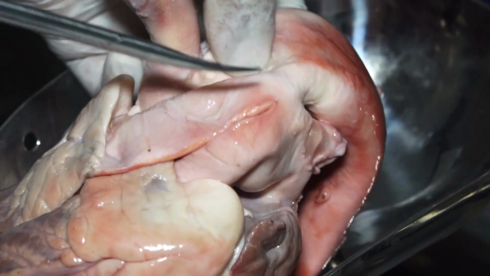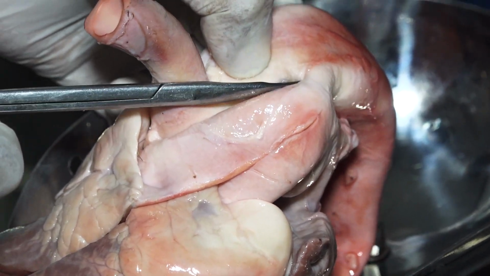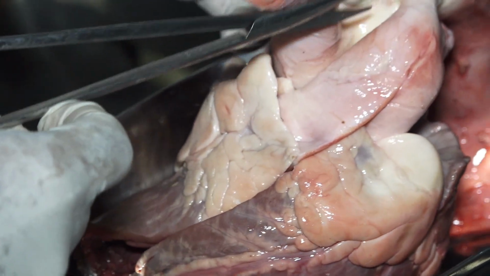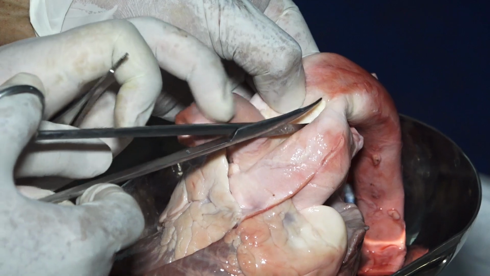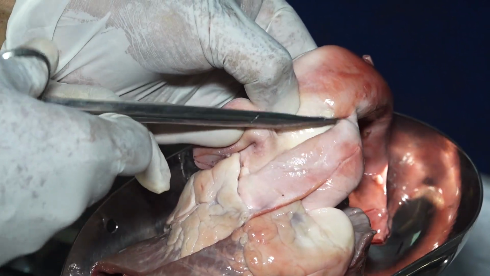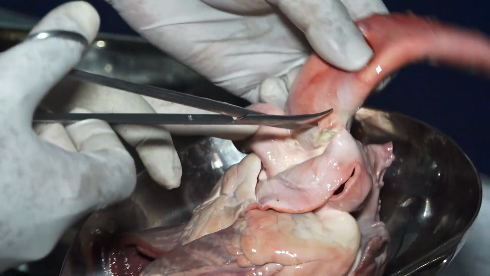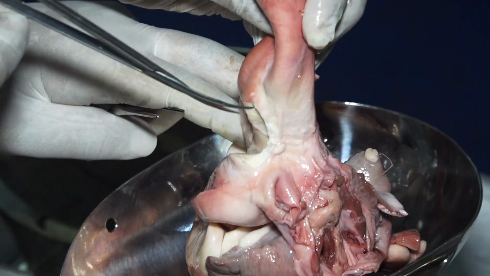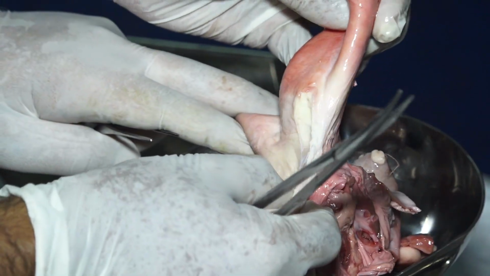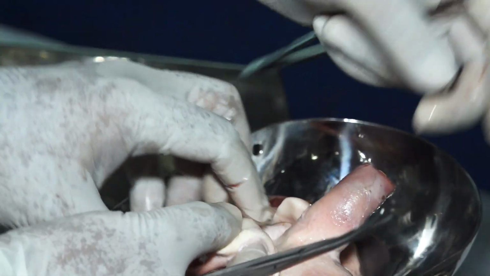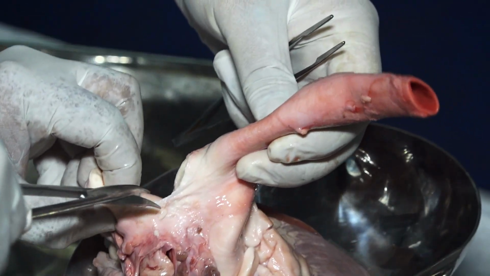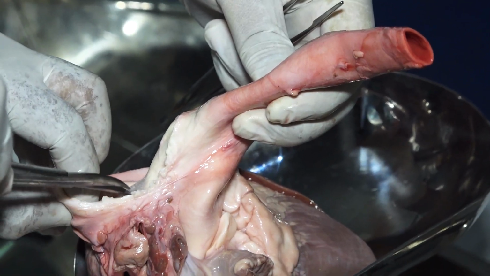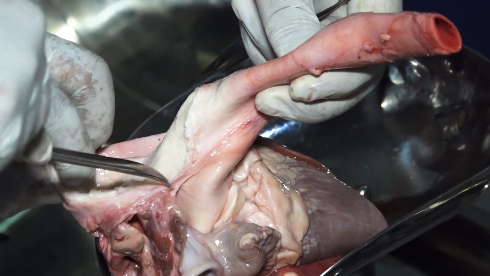Now what you see here is the PDA actually. It's not the PDA anymore, it's the ligamentum. If you divide the ligamentum, you will get the PA free. So the PA will come out. Hold this. I know this doesn't look like surgery, it's more like butchery, but still, essentially surgery is nothing but refined butchery.